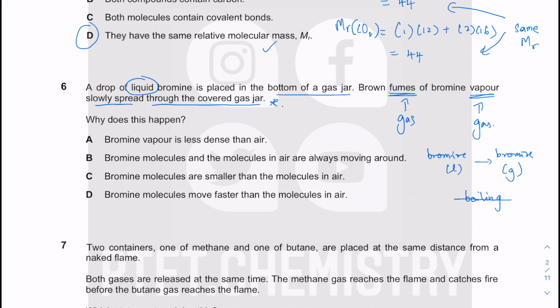That some of it must be evaporation because this is at room temperature. You're not heating it. Alright, so some of it must have gone into gas, and the gas particles can move randomly at high speed, and the random motion of the gaseous bromine, the bromine vapor, from a region of high concentration to a region of low concentration. That's the definition of diffusion. So it's definitely got to do with the random motions, and they're always moving.